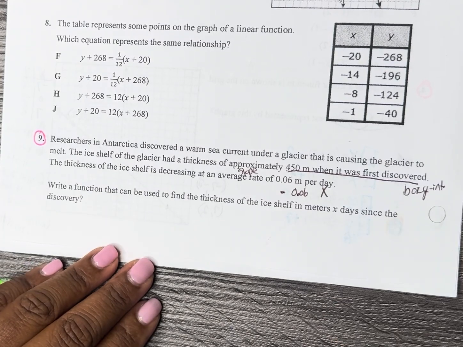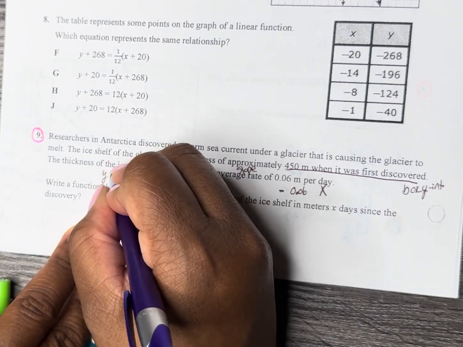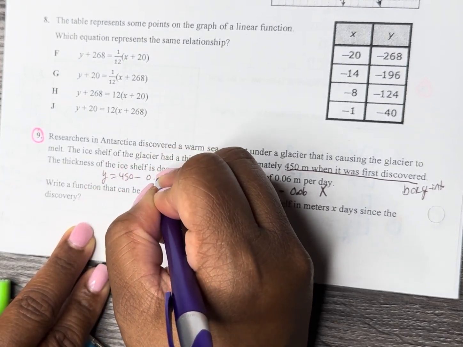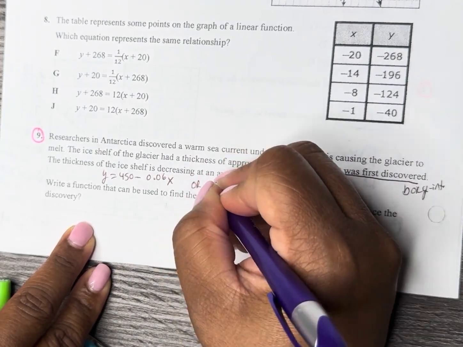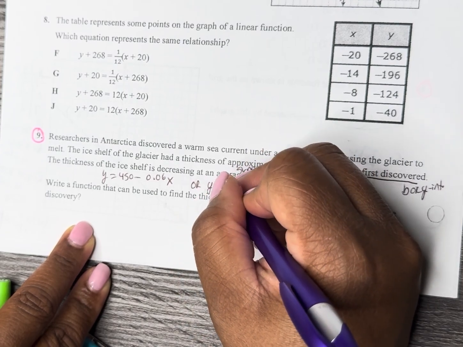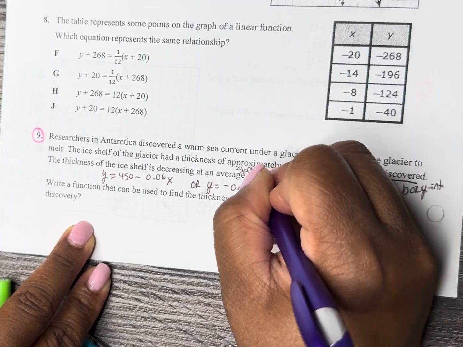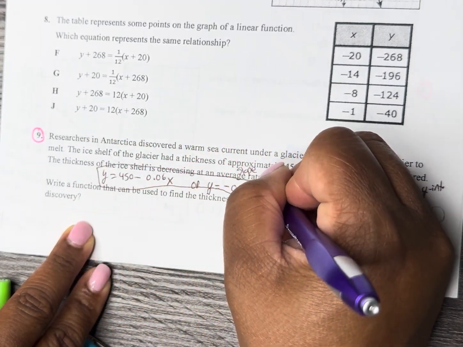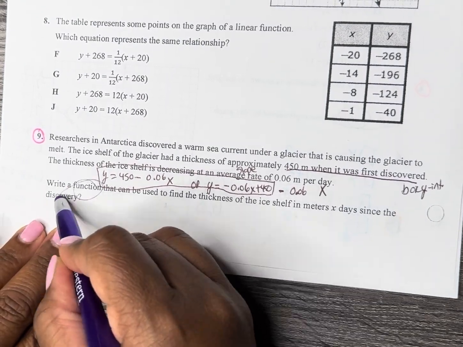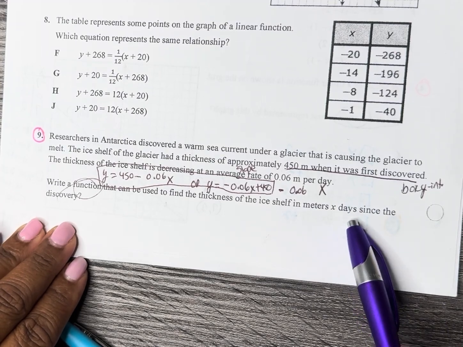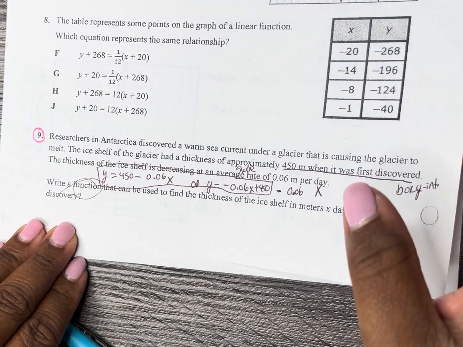So we can easily put this in slope-intercept form or the reverse. Since we start with 450 and subtract 0.06 meters per day, we can write it this way. Or we can turn it around and write it in slope-intercept form as negative 0.06x plus 450. Either one of those works, right? And that's what we were asked to do, write a function. We did. It says x is days. So even if we didn't know what x was, it told us that x was days. All right, hopefully that made some sense. Let's keep going.